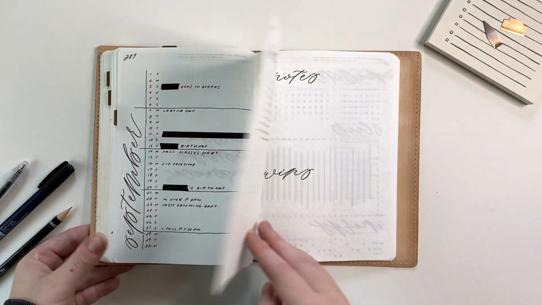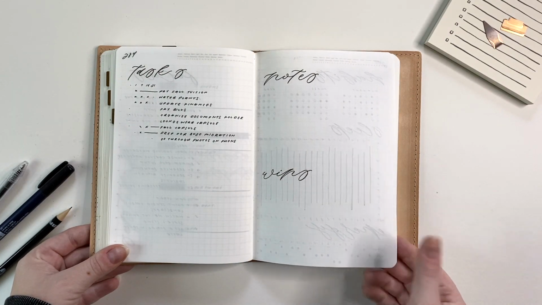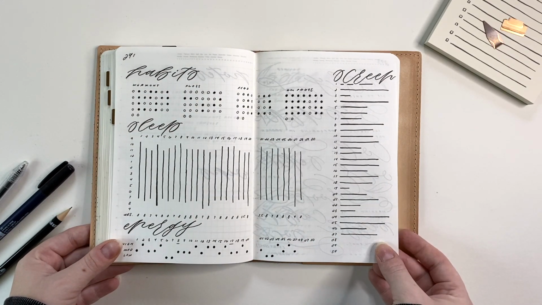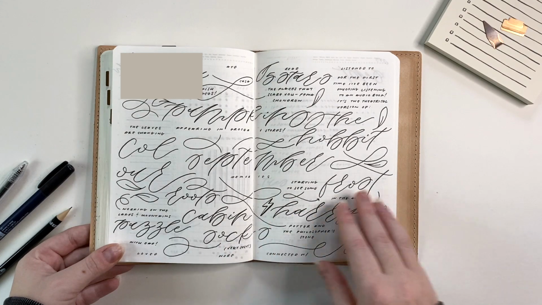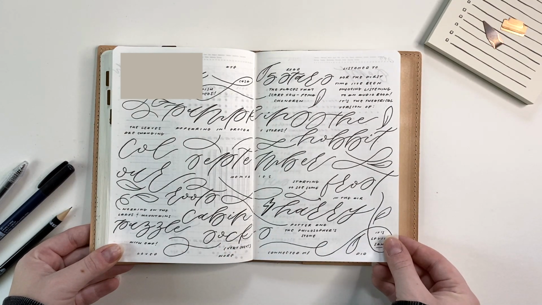These spreads that you see in September are definitely the most similar to what I do in my journal now. However, in November, if you were along with me for Plan With Me, you would know that I did another revamp of my monthly setup, which I think is my favorite setup yet.